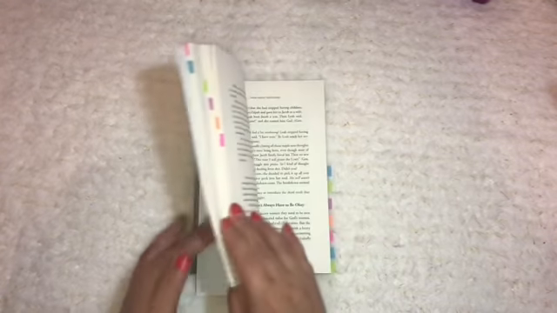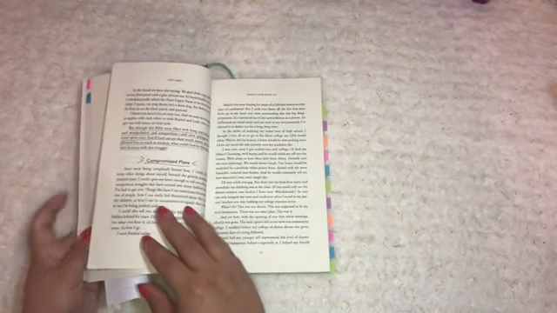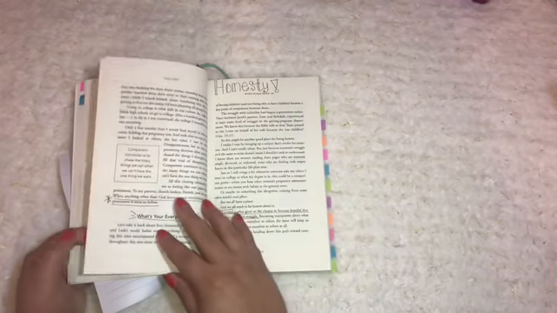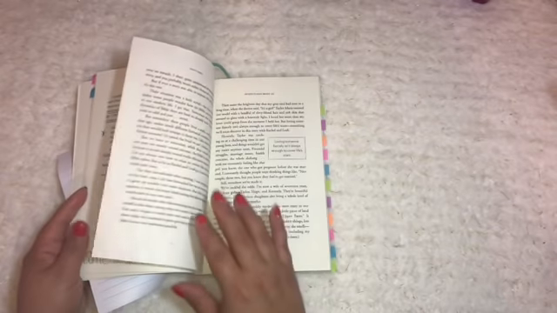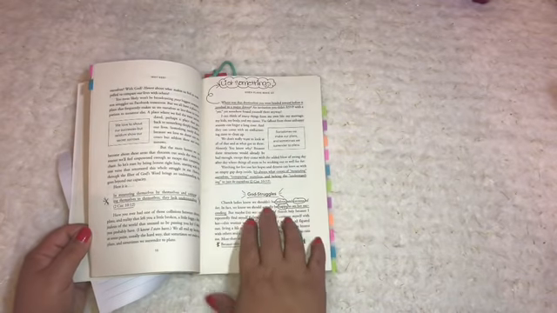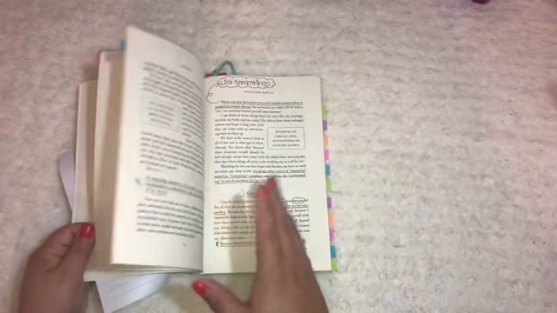And then it has prayers in here. So at the end of the chapters, it has a wrestle with this and a remember. And if you have prayers that you want to do or anything like that, you can have that also highlighted. Of course, you guys know I do my verses and everything. So I'm going to go over all of that.